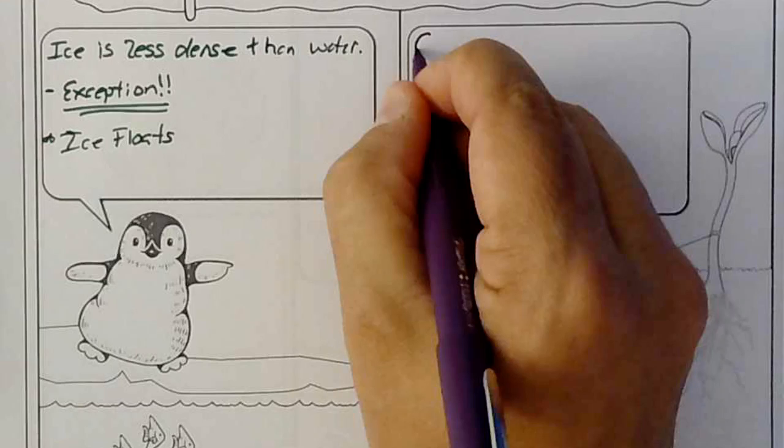The other word that is needed here, and I'm going to show you in this picture in just a minute, is adhesion. And that's when water sticks to something else.